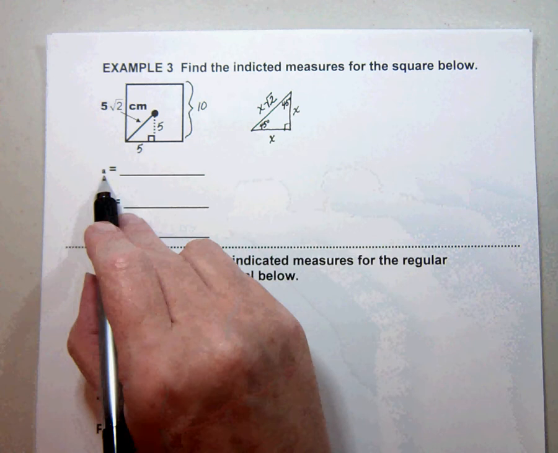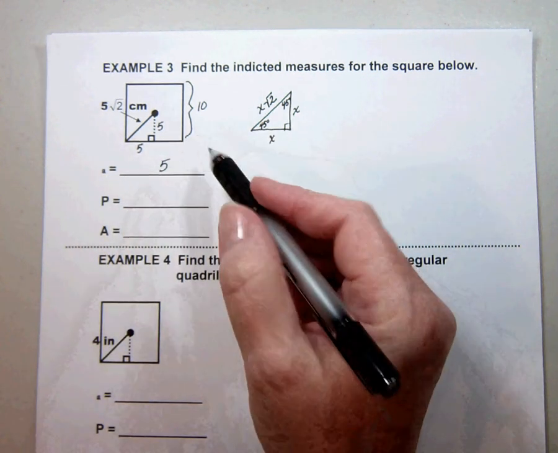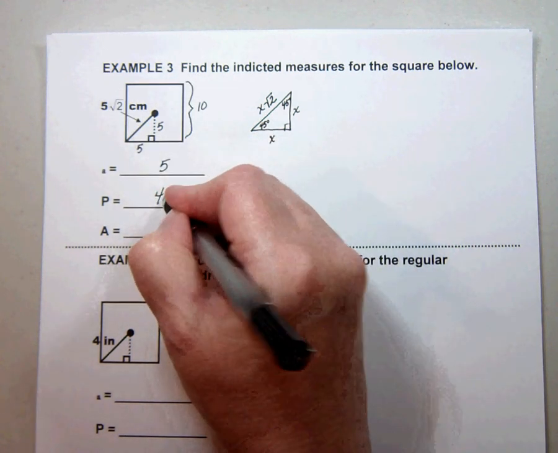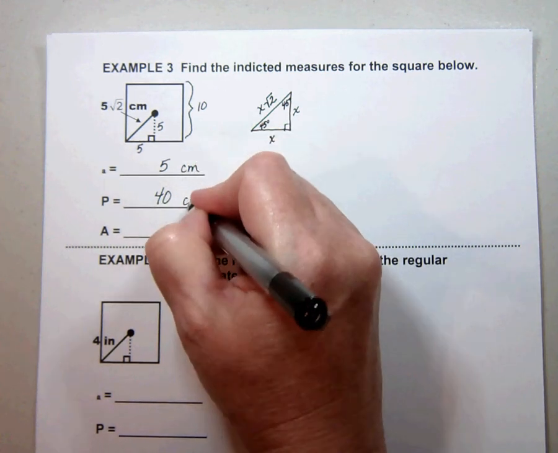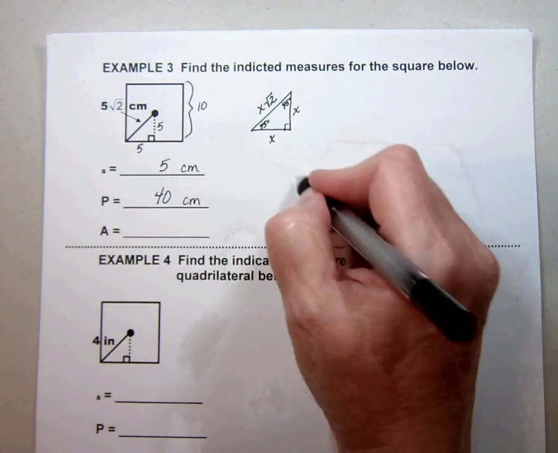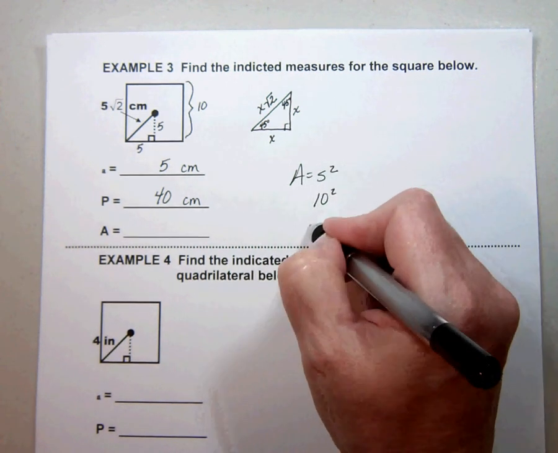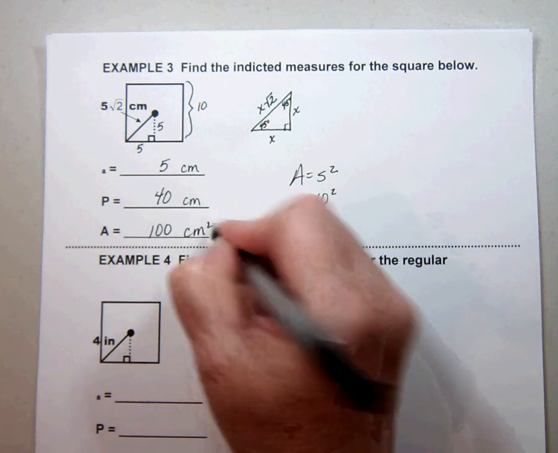This little a means the apothem, that's 5. The perimeter on this one is 4 times 10, so that's 40. This one's not given, well yeah it is, I'm sorry, it's a centimeter. And then the area would be, if you just did side squared, 10 squared, which is 100. And that would be 100 square centimeters.